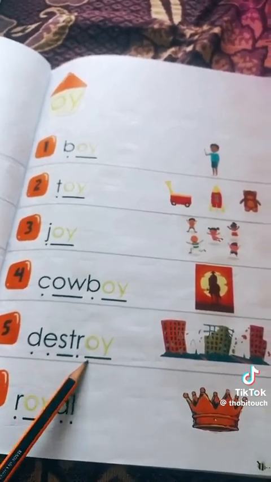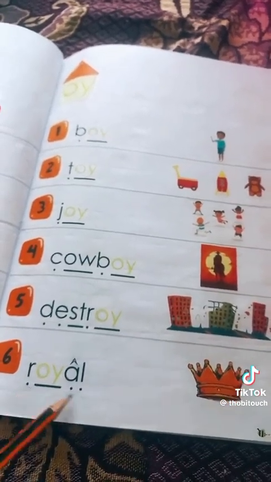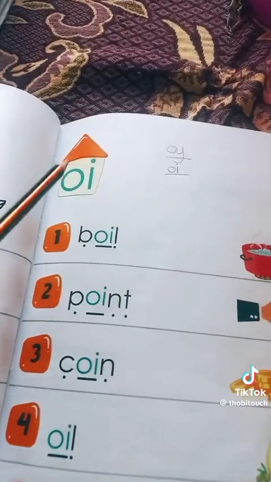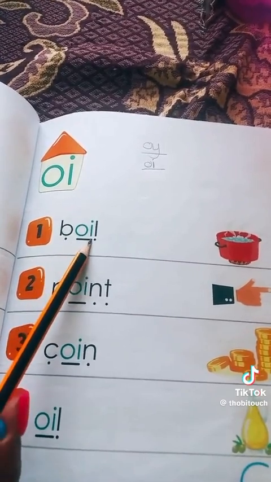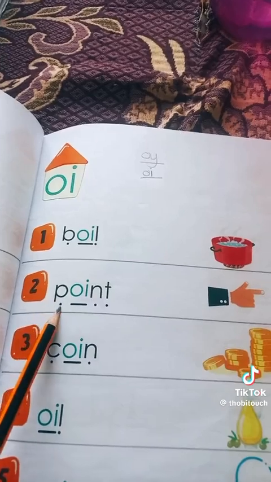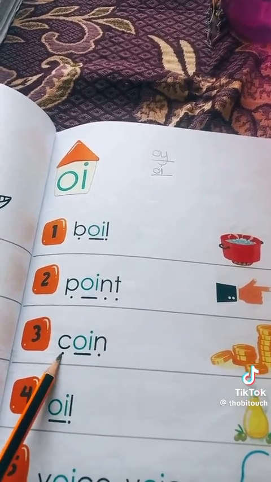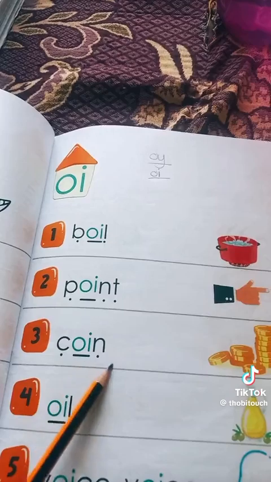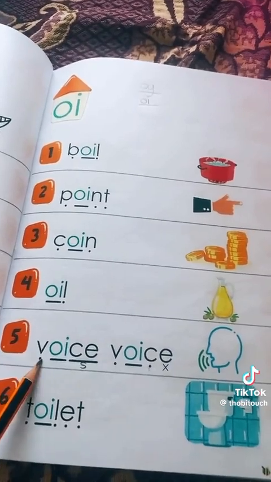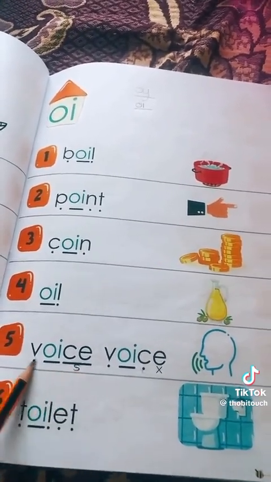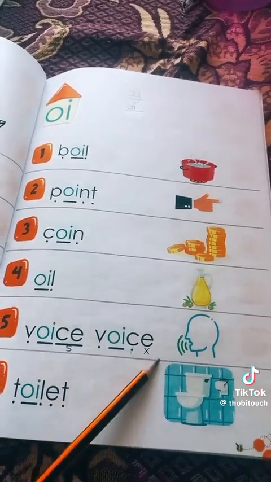Destroy. Royal. Oi. Oi. Oil. Boil. Point. Coin. Oil. Voice.